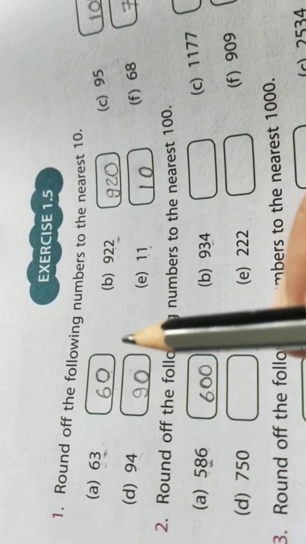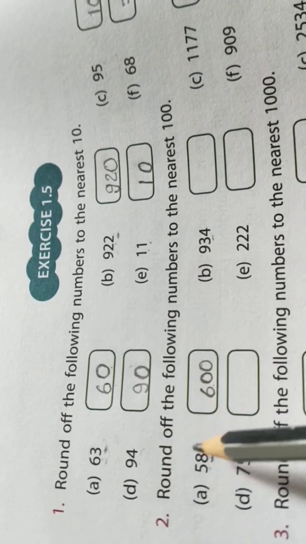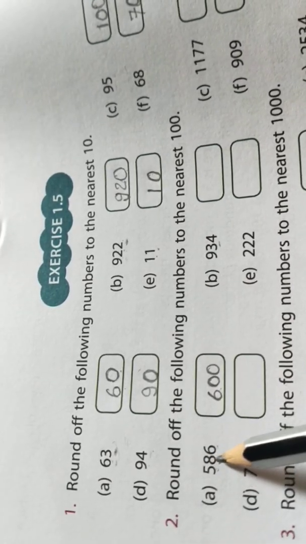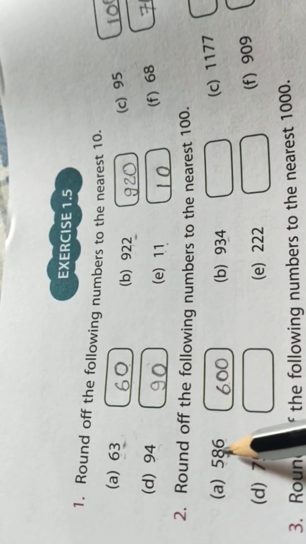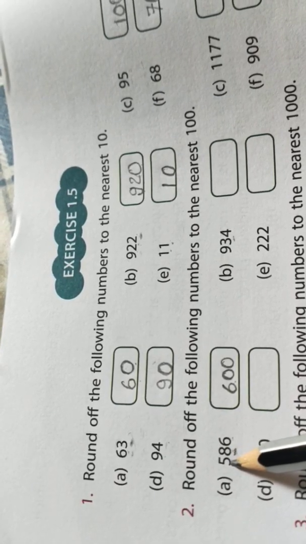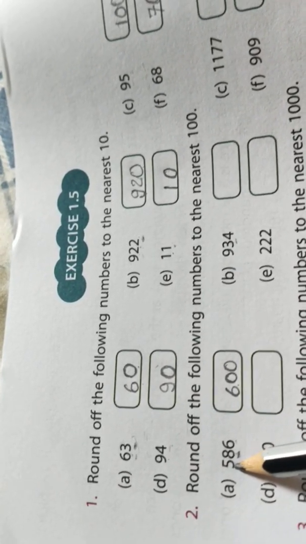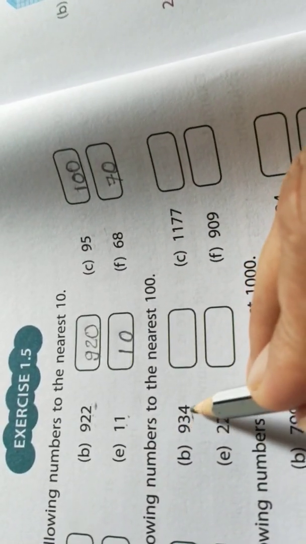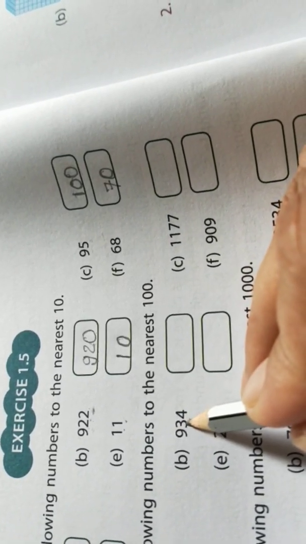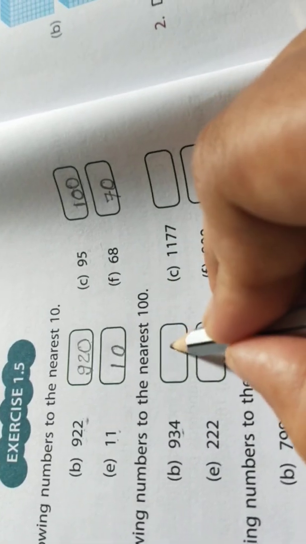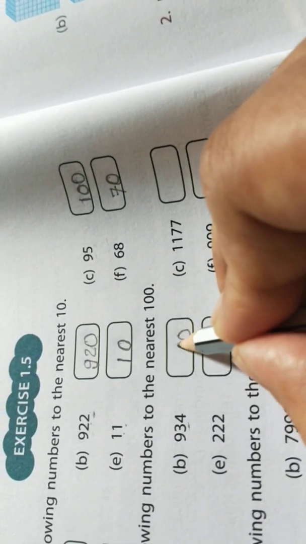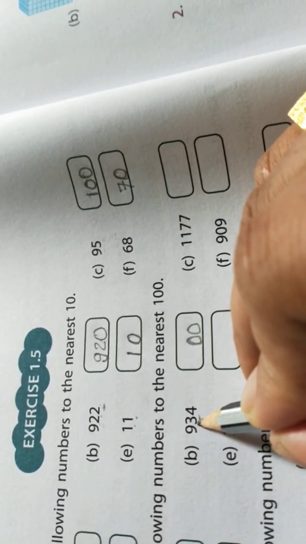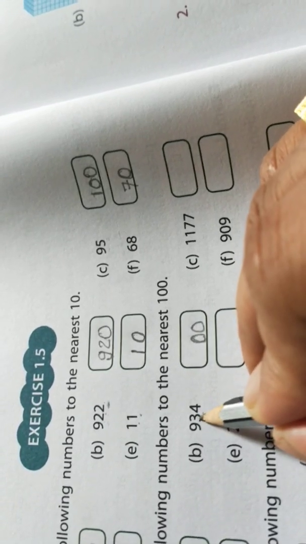What is the rule? If the number is less than 5, over here, how does it apply? Okay, I'll tell you that. If the number which is in tens place is less than 5, you'll keep the number which is in hundreds place as it is. Like over here, you see the number is 934. First, you'll write 0 in ones and tens place. Now you'll look at the digit which is in tens place, which is 3.